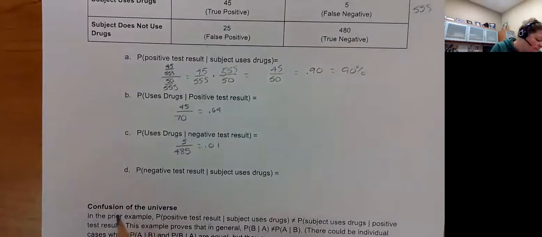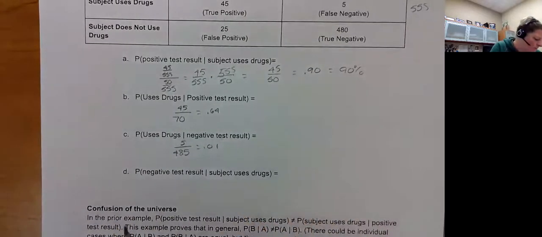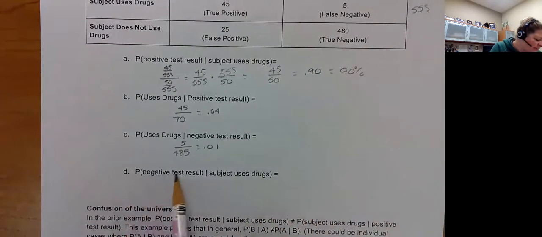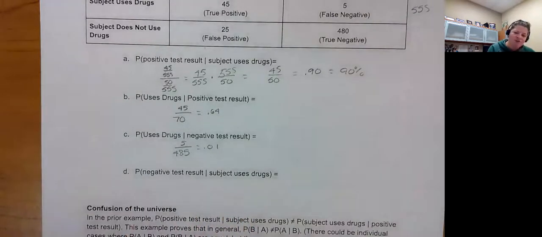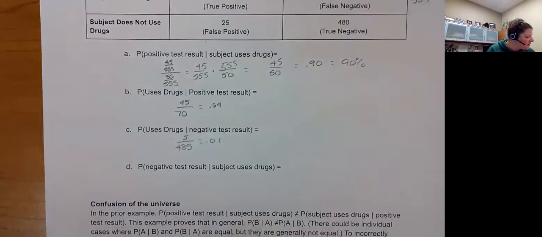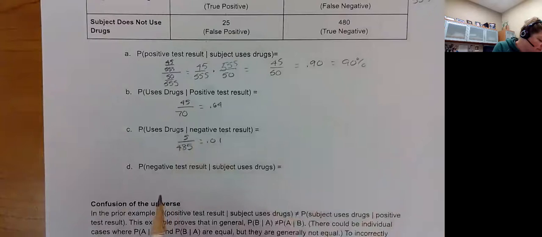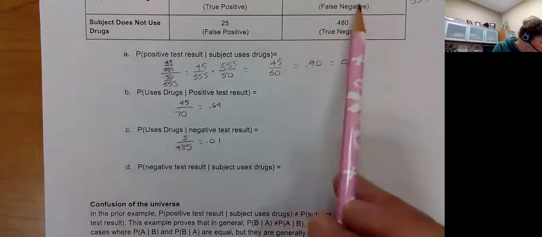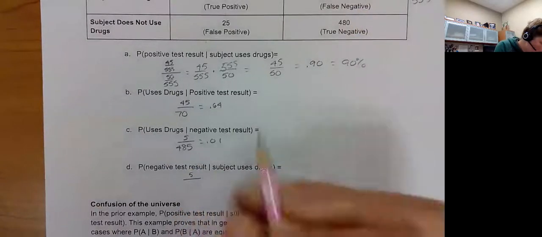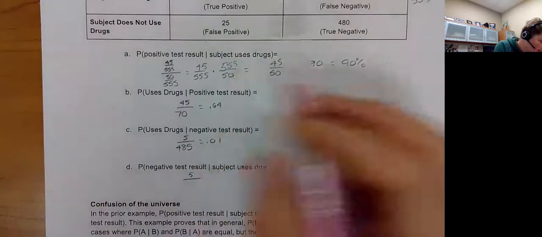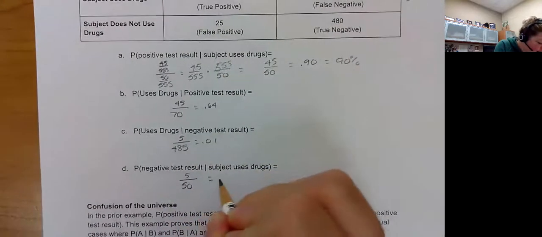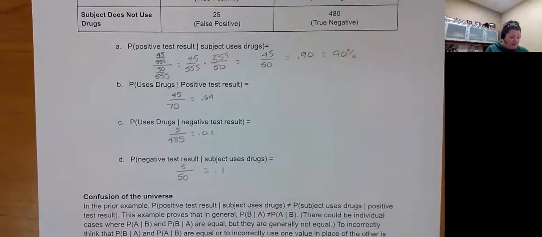So next one, according to this, of course, this is totally made up, so who knows. But the last one, negative test result. So pause and try this one, and subject uses drugs, just to make sure you can do this one correct. So you can pause the video and try it, and then turn you back on. Okay. So this one would be negative, and the subject uses drugs. So uses drugs and negative are 5. And subject uses drugs is 50. So this is 0.1. So a little bit bigger.